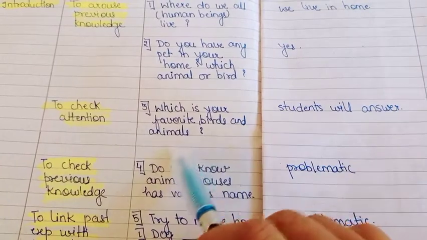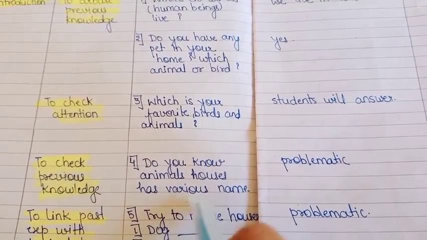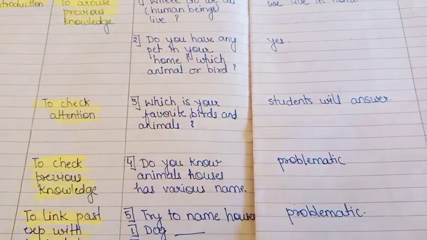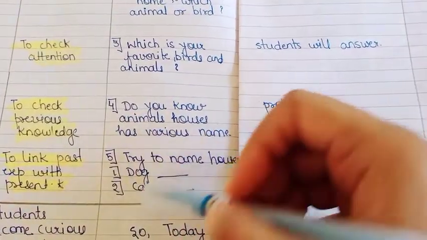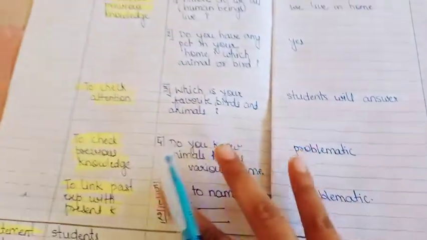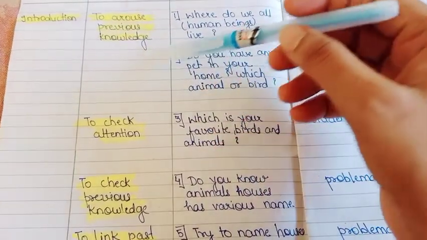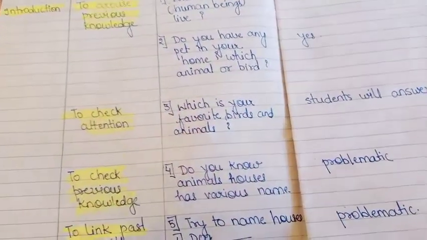Which is your favorite bird and animal? Students will answer. Do you know animals' houses have various names? Then we will ask them to tell the names of the houses of a dog and a cat. Okay, so here you can see objectives and specification: to arouse previous knowledge, to check previous knowledge, to check attention, to link past experience with present knowledge.